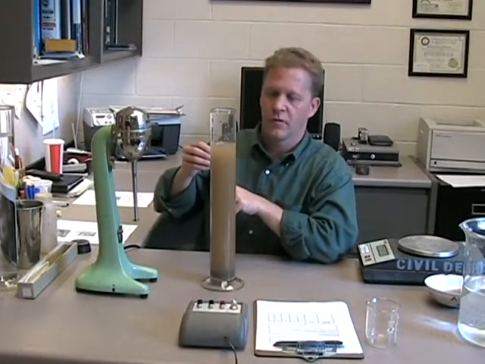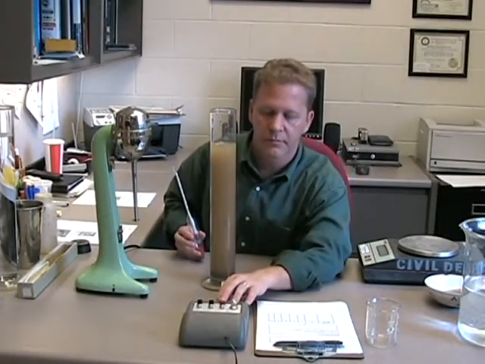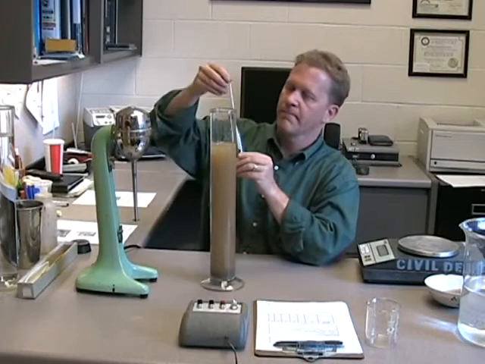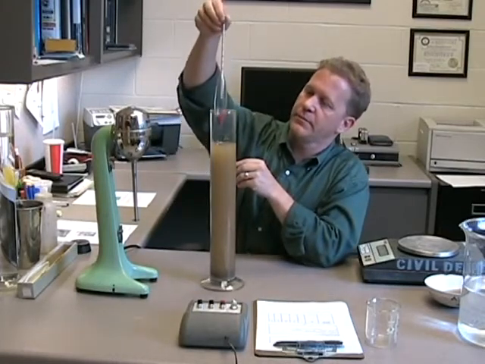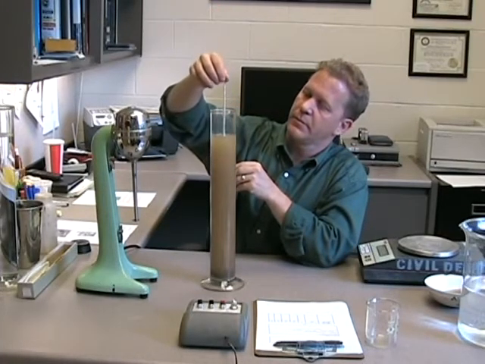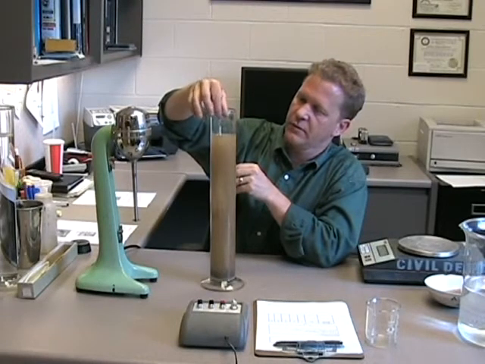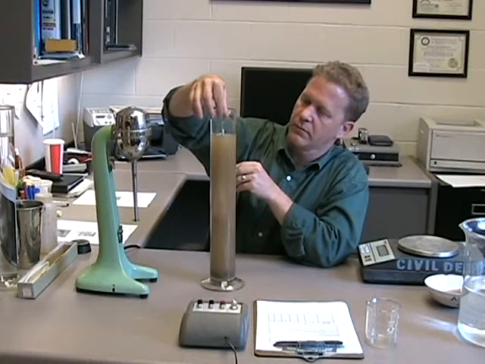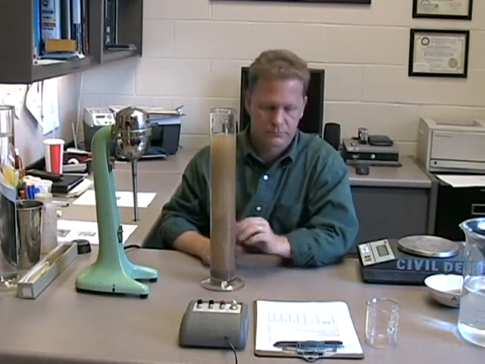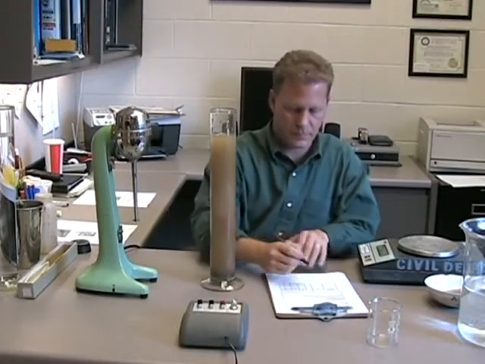Now, assuming that the temperature in the room is relatively constant and the water that we used was distilled water that didn't come from a tap, it was more or less at room temperature, we can record that temperature using a thermometer. And here I just have a thermometer in my storage water here. This is the water that I just used to store the hydrometer between readings. And I can record that temperature.